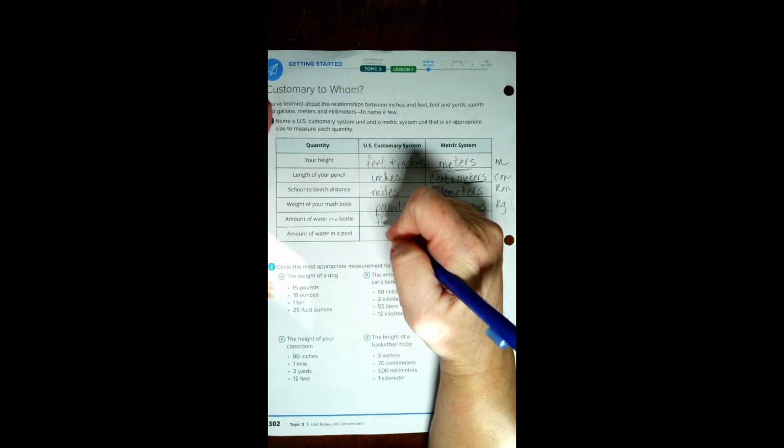Amount of water in a water bottle. We say fluid ounces. And in the metric system, it would be liters. Anything having to do with volume is liters. It's worth noting ounces is OZ, which is a little odd. Pounds is LB. Miles, MI, inches, IN.